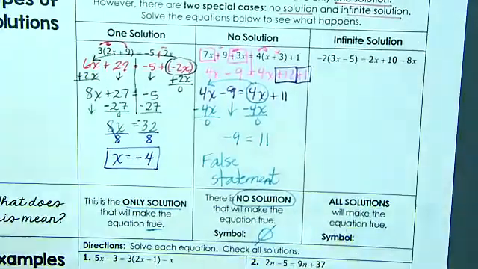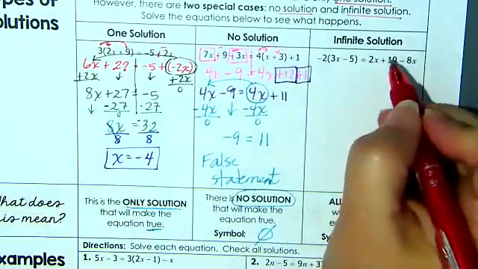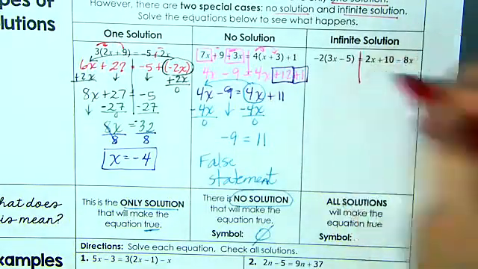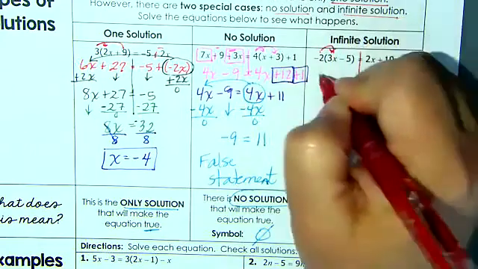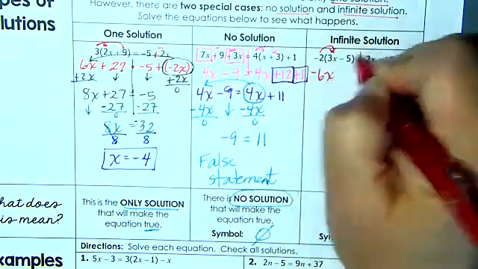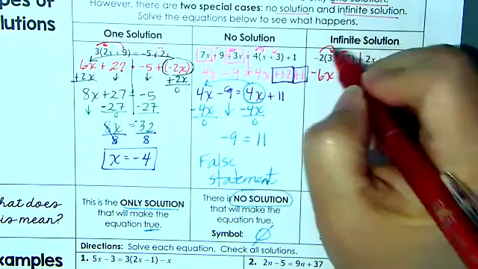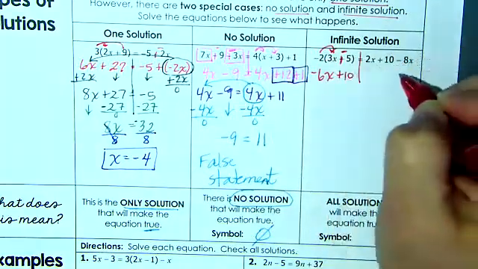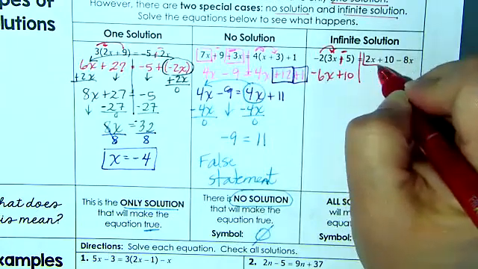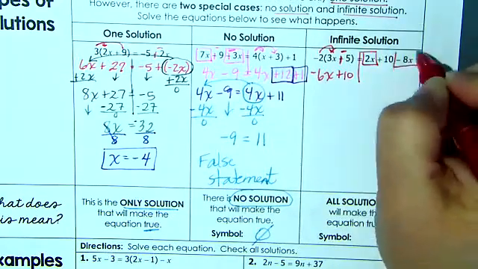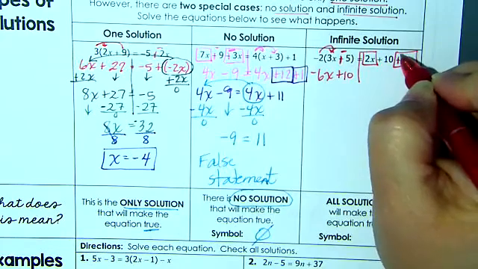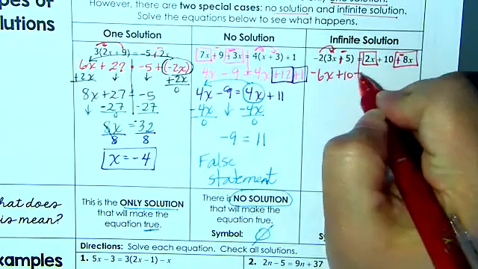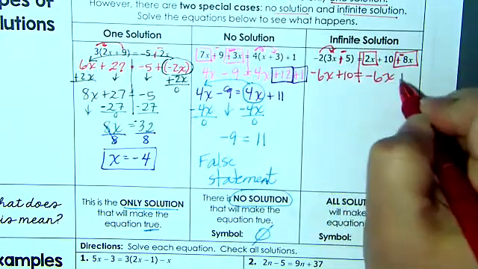Next option is infinite solution. So we got to simplify and solve. So here's my equation wall. I'm going to distribute the negative 2 and I end up with negative 6x. This is plus a negative because I'm doing negative 2 times negative 5. So that gives me a positive 10. And then over here, I can combine my like terms. Remember that this is plus a negative, so that's a negative 8x. So I have 2x plus negative 8x. That's going to give me a negative 6x plus 10.